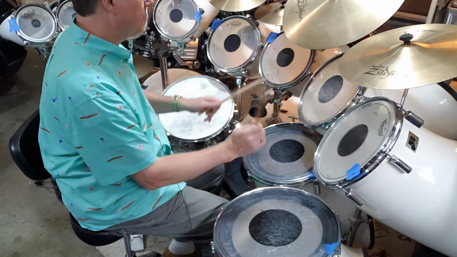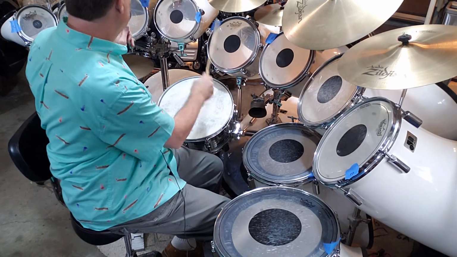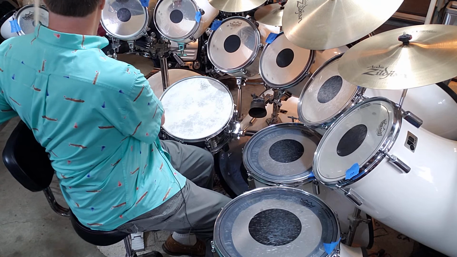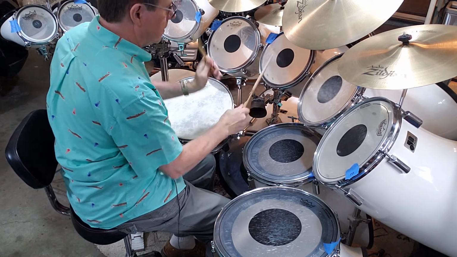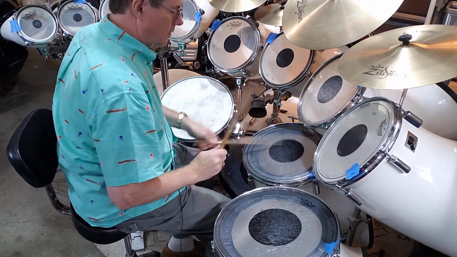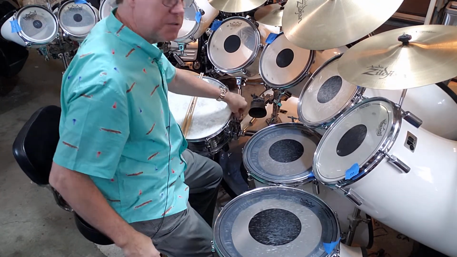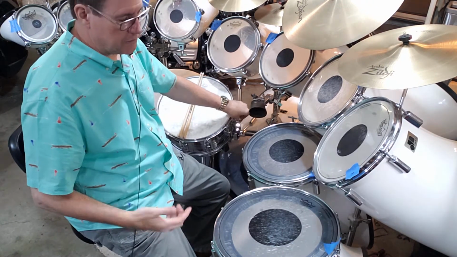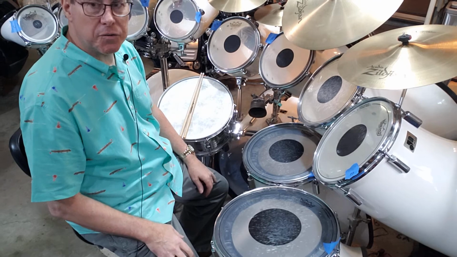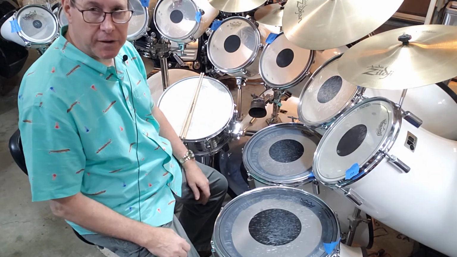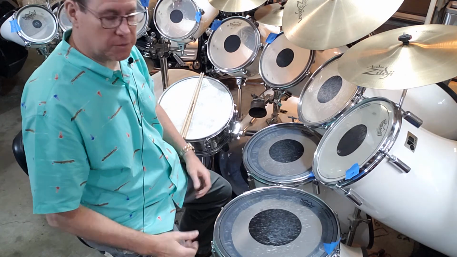There you go. And then if you use different kinds of heads and have a more open sound, you might like it even more. But anyway, that's kind of a cool way to tune your drums fairly easily with the little note generator. Hope you can do that. It doesn't cost you anything if you already have a phone or a laptop.